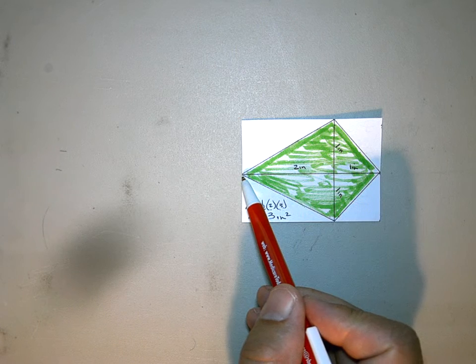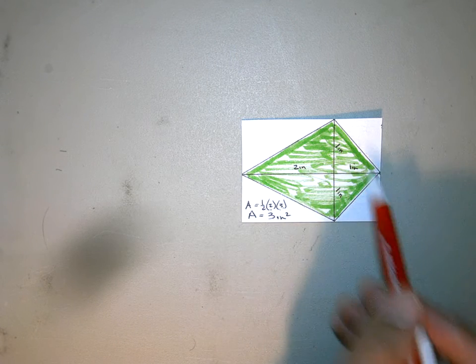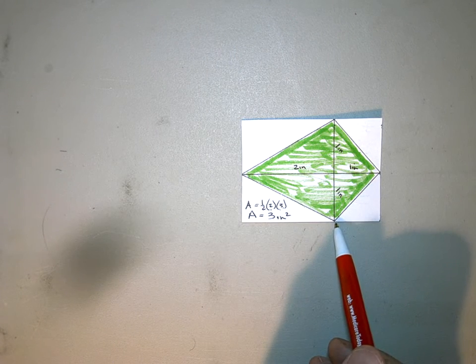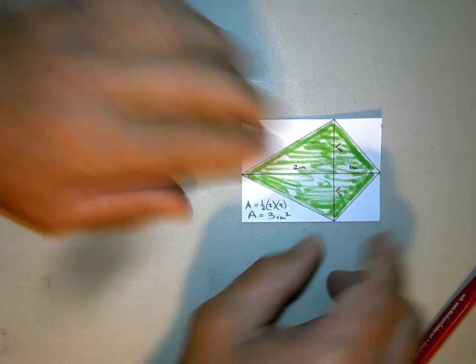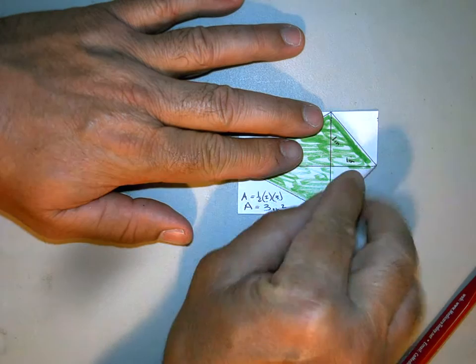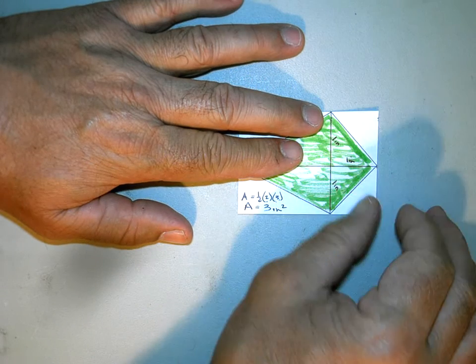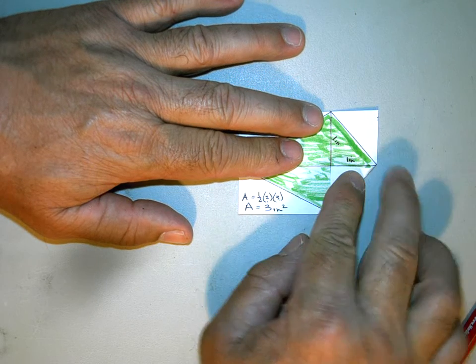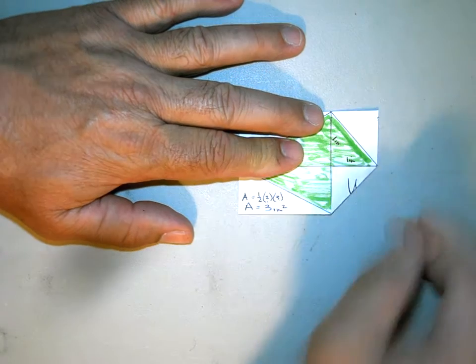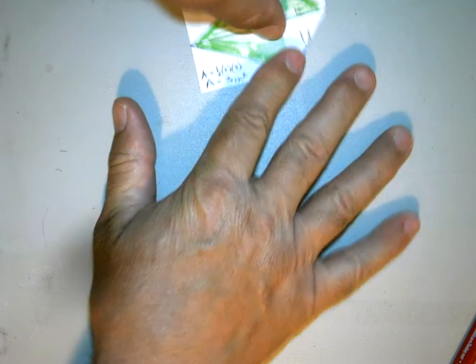If you think of the rectangle, base times height, but then we divide it by 2. And I think some of you can already see it. I can take these two corners and fold them down, and you can see that this triangle is just exactly equal to that triangle.